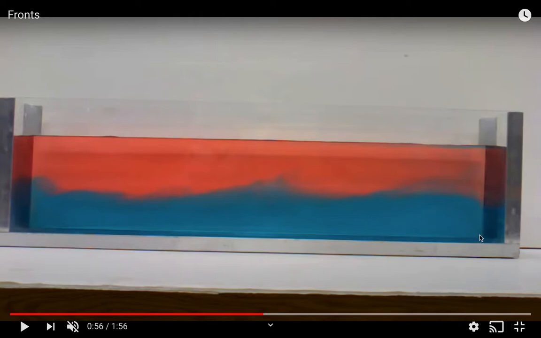Now in the atmosphere, it doesn't really run out of places to go because our Earth is round and air is going to keep moving across. But in this tank, what you're going to notice is basically once this cold water hits the left wall, it's going to kind of bounce back. But the idea here is important. Warm air is going to be less dense than cold air. Warm air will always get pushed up over cold air.